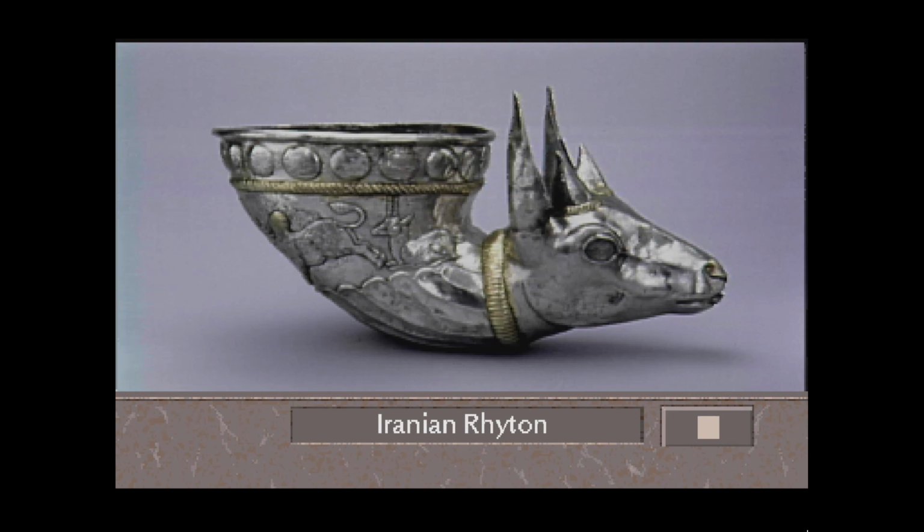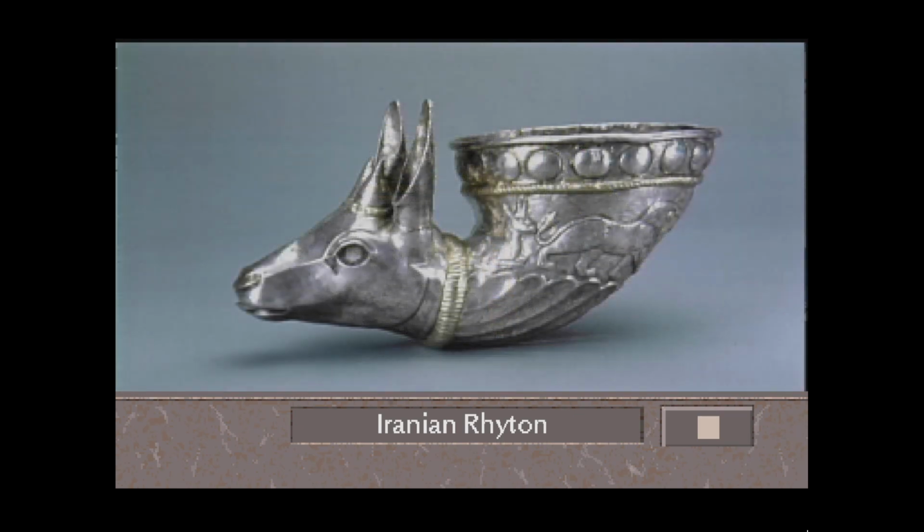How would you like to sip wine from the head of one of Bambi's friends? Actually, this silver and gilt rhyton, or drinking horn, bears no relationship to Walt Disney's animals except for those appealing eyes. Symbolic animals are etched around the cup. A Persian ruler or official used it in the 4th century AD.